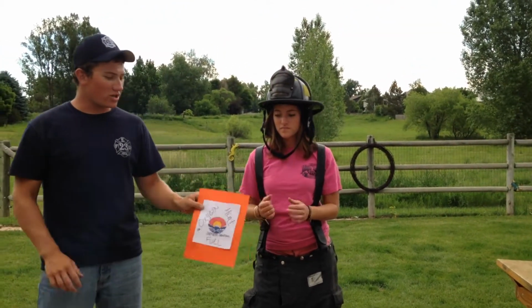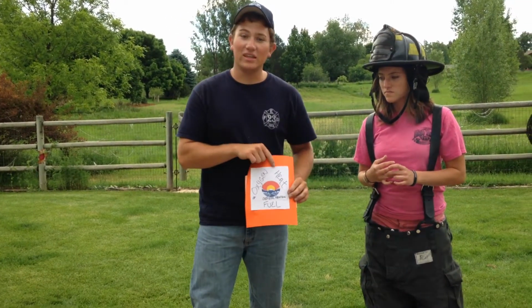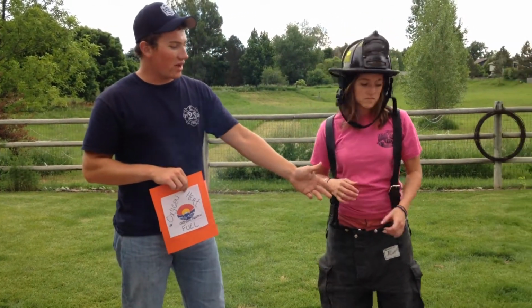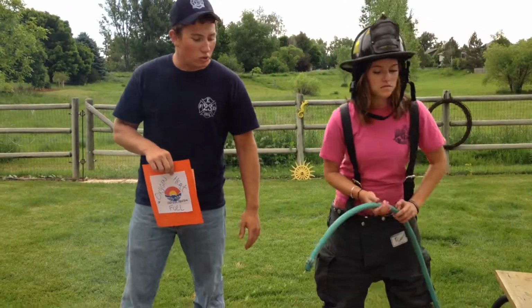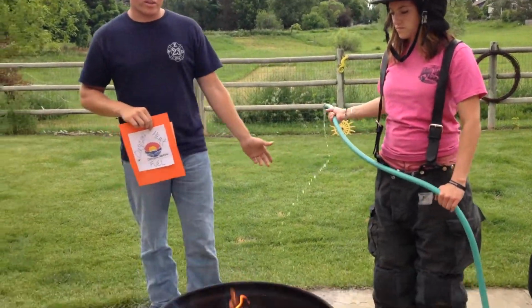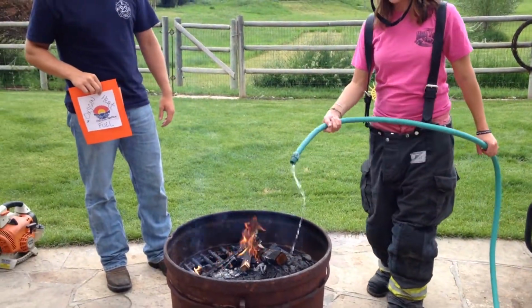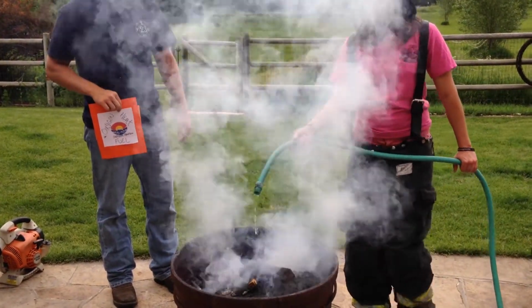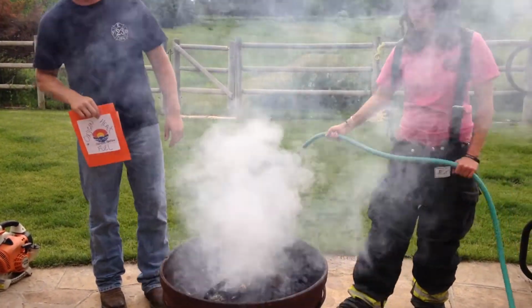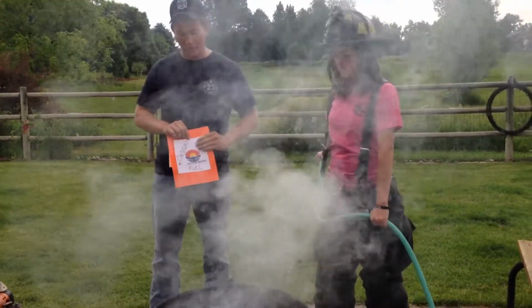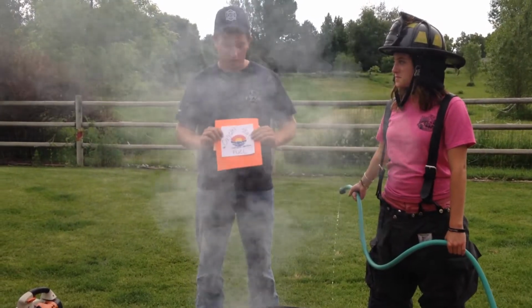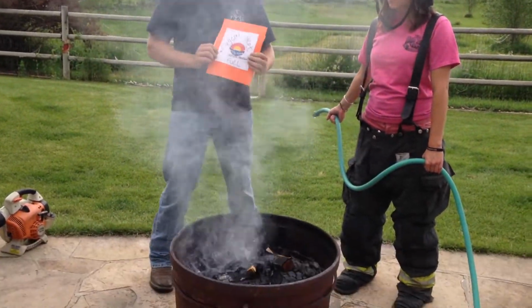So the next demonstration we have is going to be extinguishing the fire by taking the heat out of the fire. Kelsey's going to have the hose here, and she is going to cool the fire with the water coming out of the hose. So Kelsey just removed heat from the fire, which also killed the fire, so there's no more fire anymore.